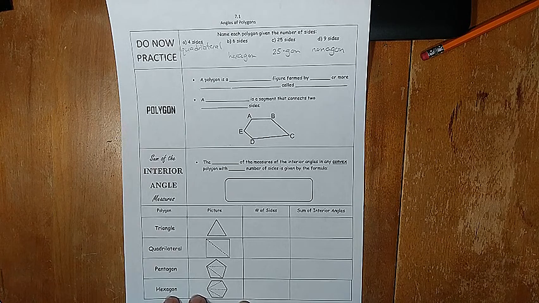So 4 sides is always a quadrilateral. We have special quadrilaterals, which we're going to talk about, but if it has 4 sides and that's all you know, it's always called a quadrilateral. 6 sides is a hexagon. 25 sides is a 25-gon, and then 9 sides is a nonagon, which is always kind of fun to say. A little bit of a tongue twister there.